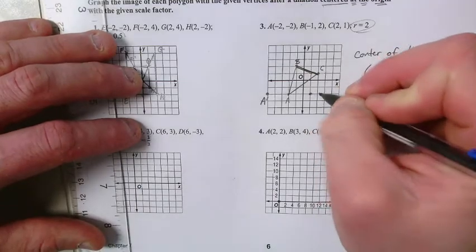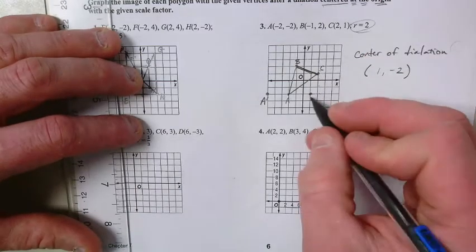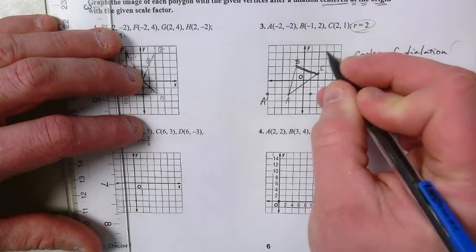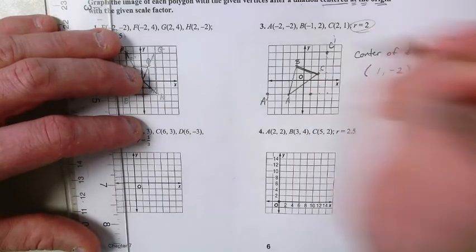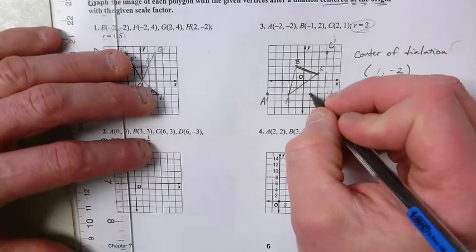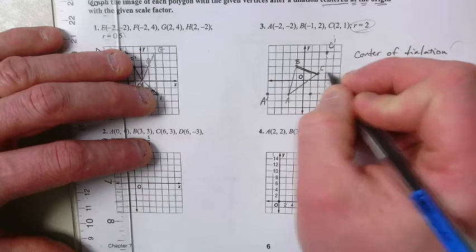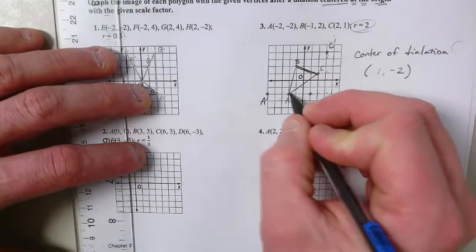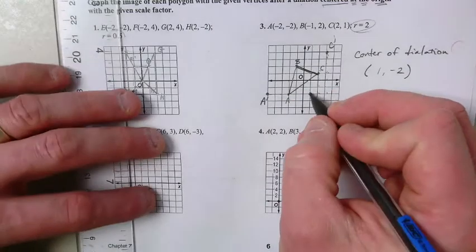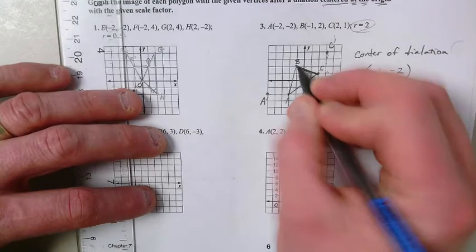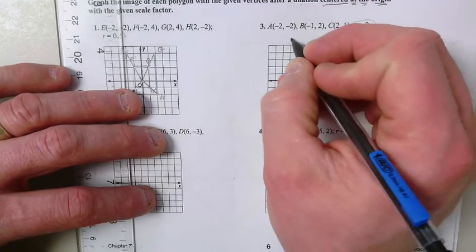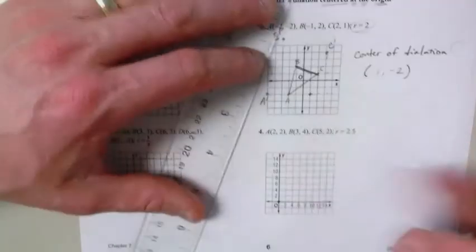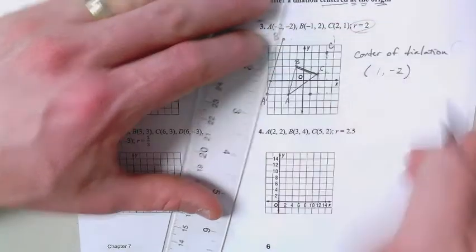To get to C, I'm going to go right 1 and up 1, 2, 3. So C prime is going to be at right 2, up 1, 2, 3, 4, 5, 6. Now I just thought of something that if this helps you out better, if it's twice as much, I'm going to go over 1, up 3, over 1, up 3. Okay? That might help you just as much. B is off the graph here, but that's okay. And now we have our new triangle.